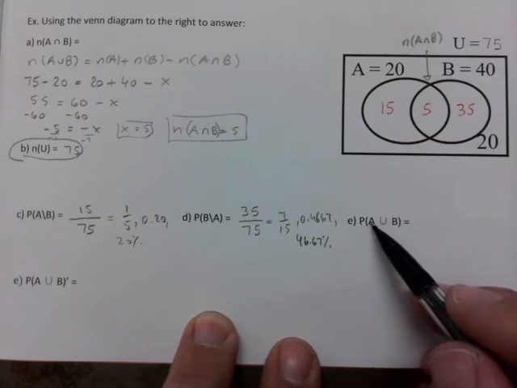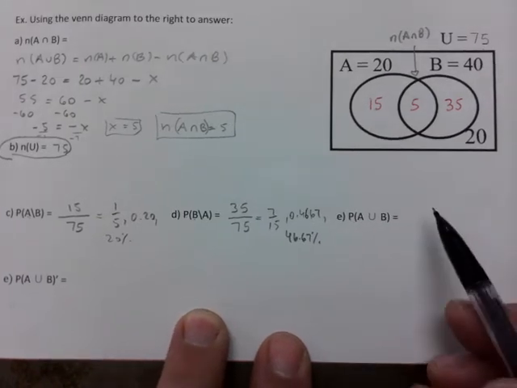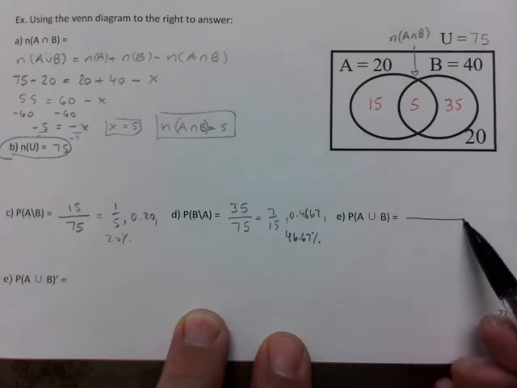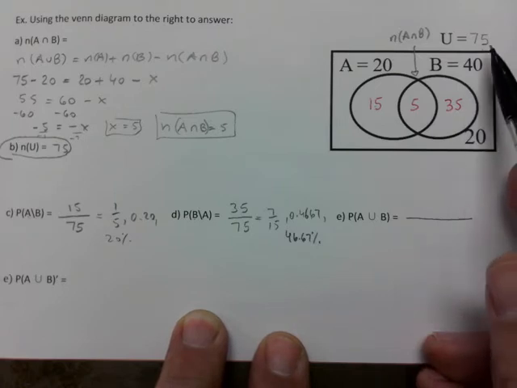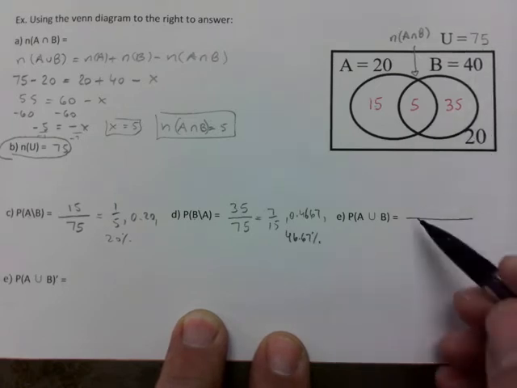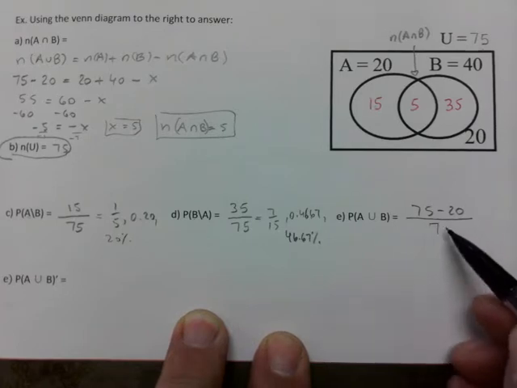What's the probability of A union B? There's a couple of ways you could do this. You can add these three values, or you can just go 75 minus 20. I'm going to go ahead and do that over 75.